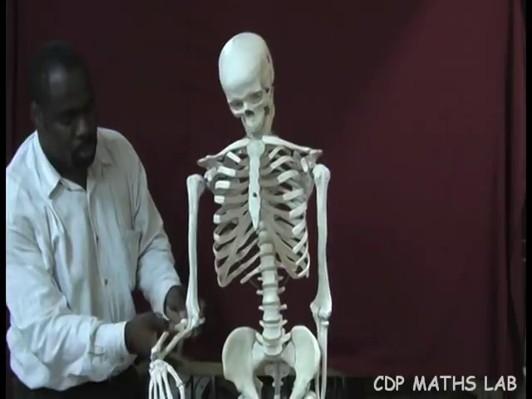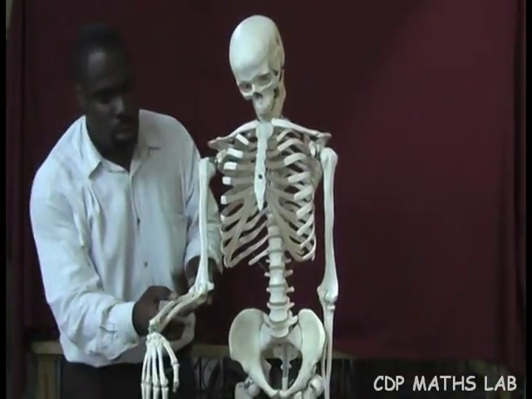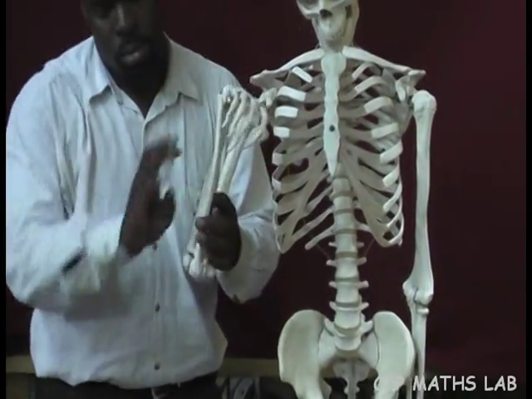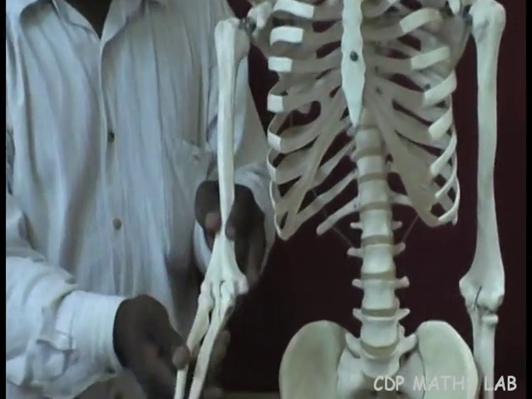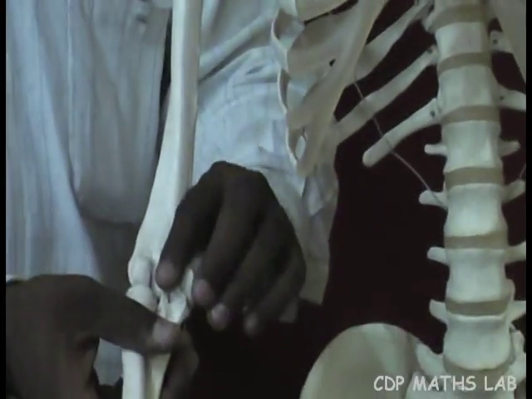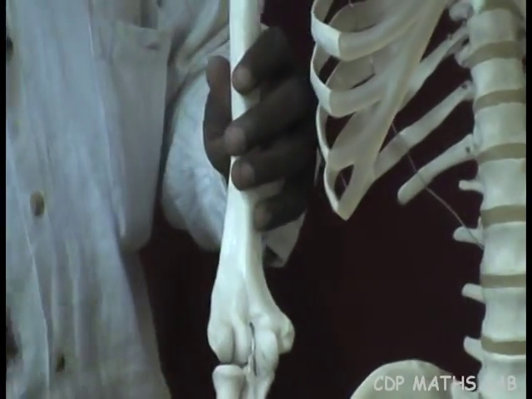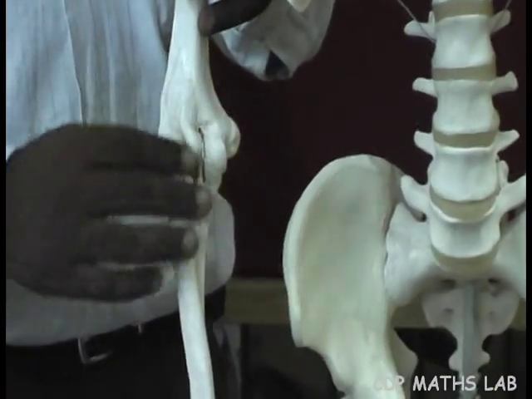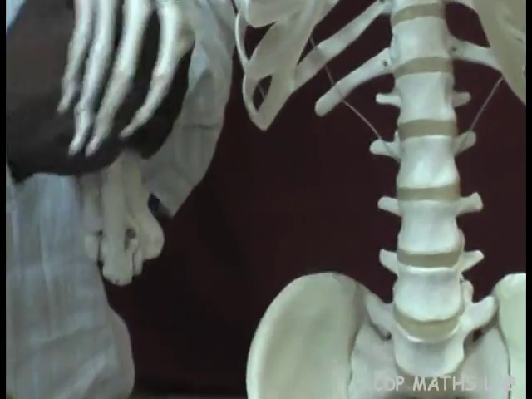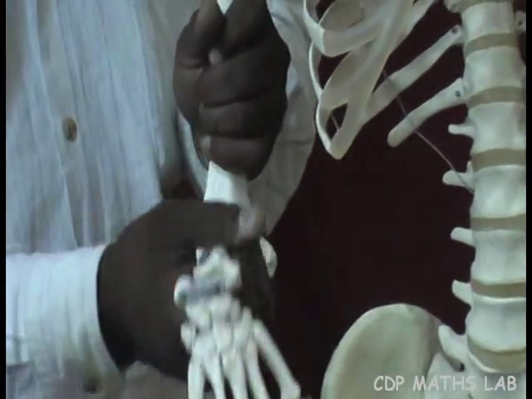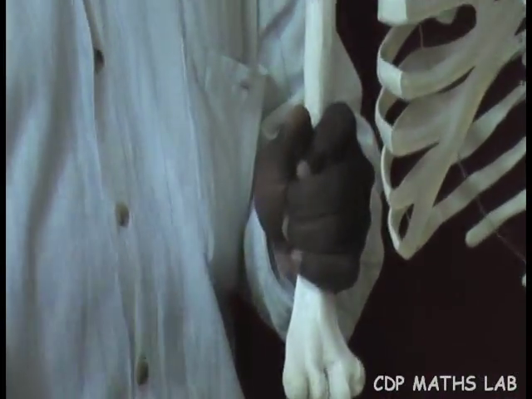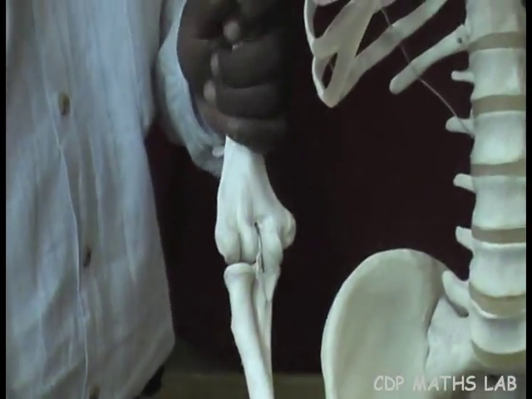Now, these two bones, there's another joint right here, right at the elbow. It is called a hinge joint. So right here is a hinge joint. Now, once again, a joint is where two or more bones meet. Now note, with the hinge joint, no rotation can take place, so they only can bend. So only one movement is allowed by the hinge joint.